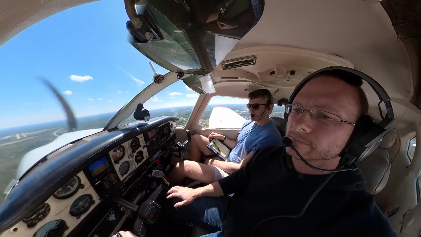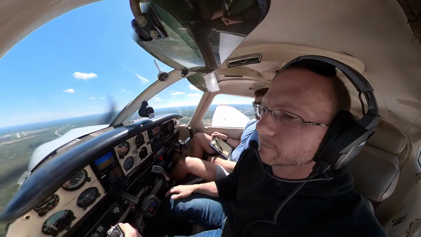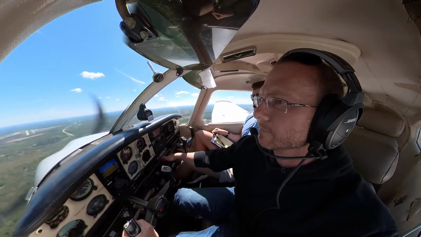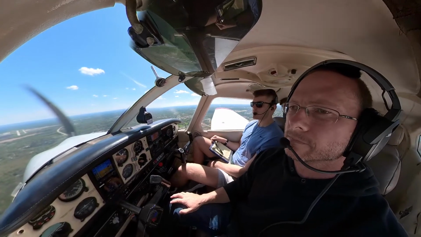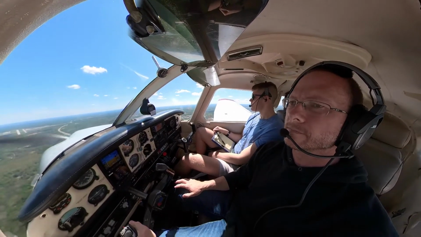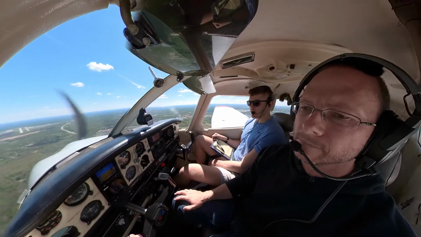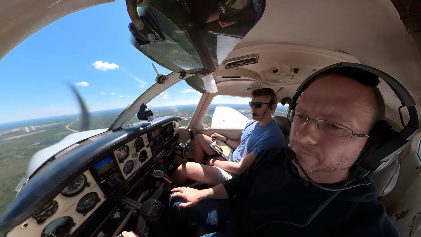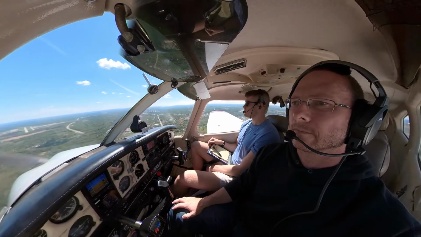Okay, go ahead and drop in 10 degrees of flaps. Go ahead and turn your carb heat on. All right, so we're trying to maintain about 90 knots here, so just keep that nose down so you can make 90. And you're just controlling glide slope with power.